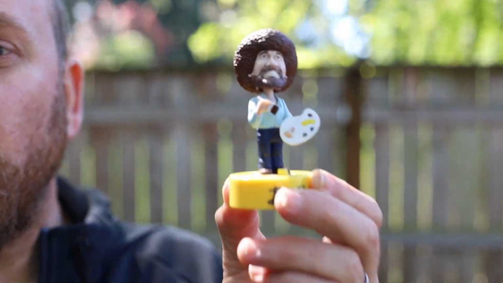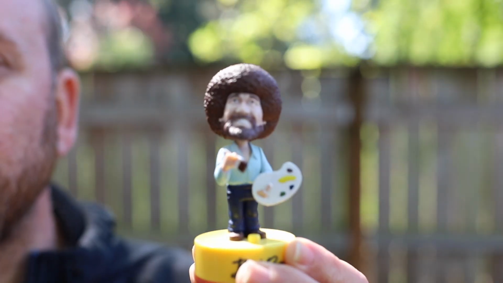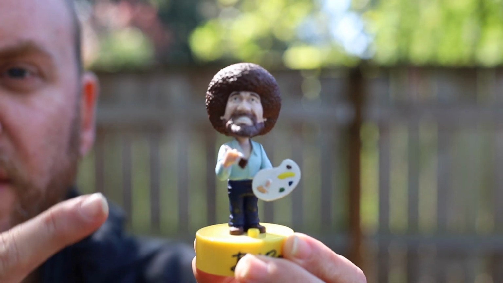To demonstrate the principles I'm going to talk about today, we're going to use a model that you will recognize, none other than Mr. Bob Ross. Welcome Mr. Bob Ross to the show, everyone. Yeah, he's hard to get in focus because he's so small, but there he is.